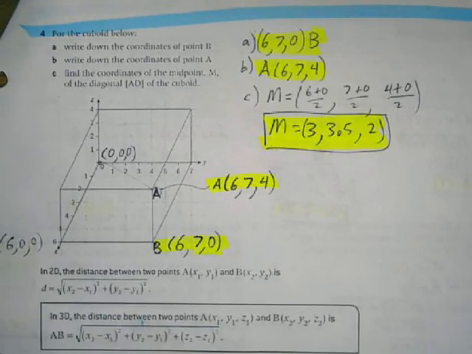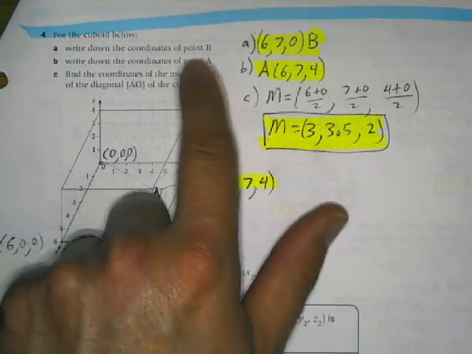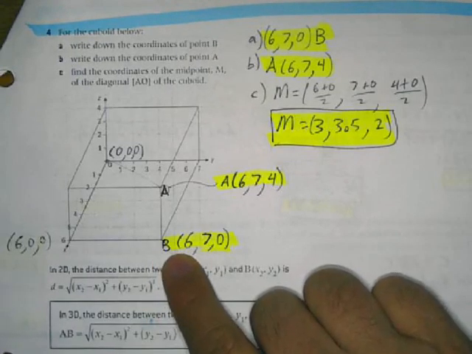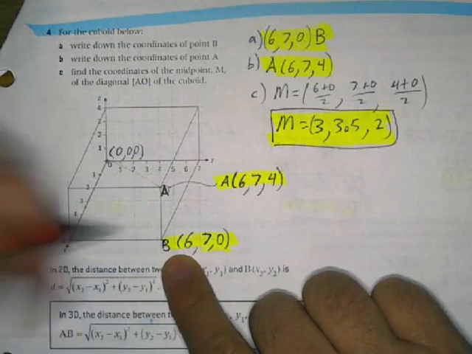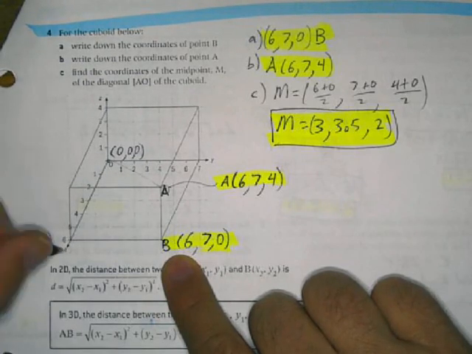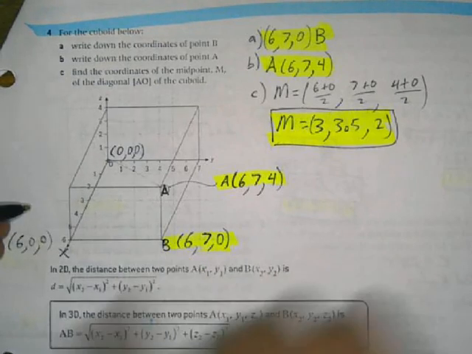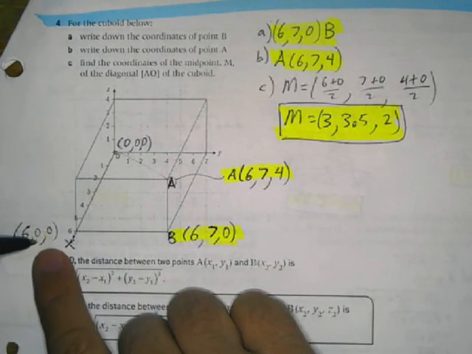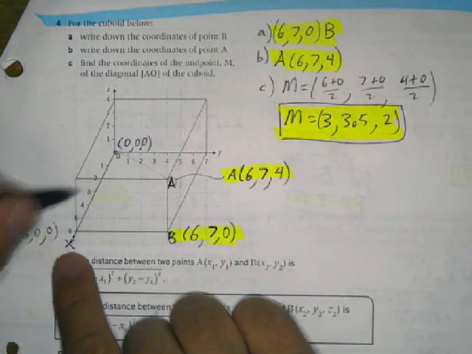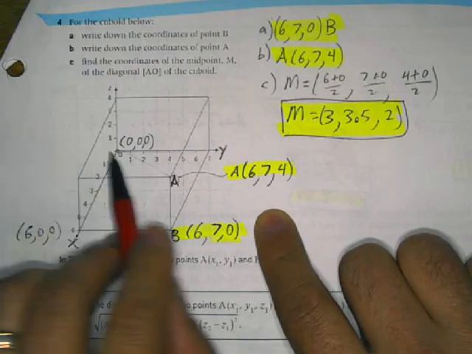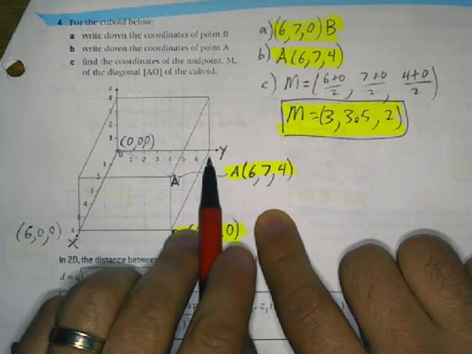So, write down the coordinates of point B. So point B, if you look here at your graph, we have to go in the x direction. We're going this way 6 units. So this coordinate here would be 6, 0, 0. And in the y direction, it goes over in the y direction 7.